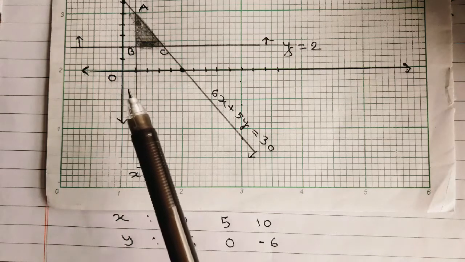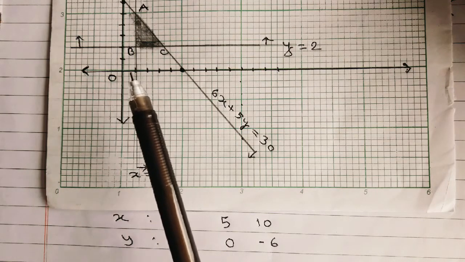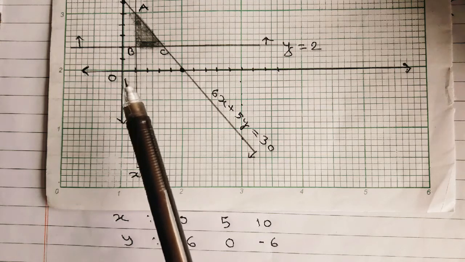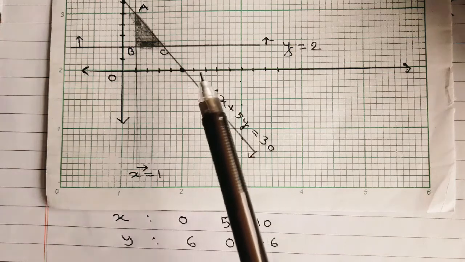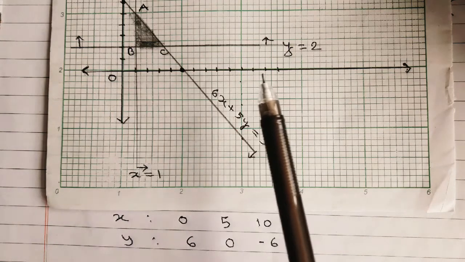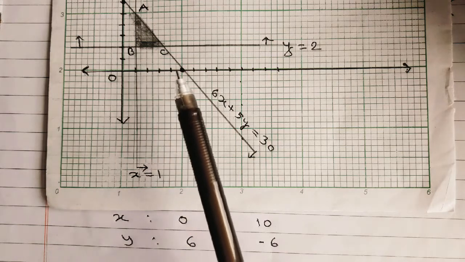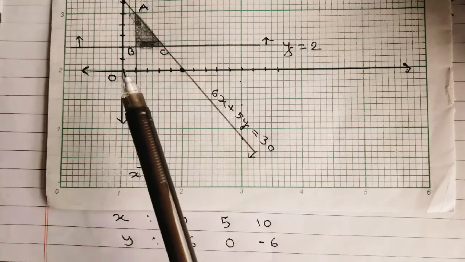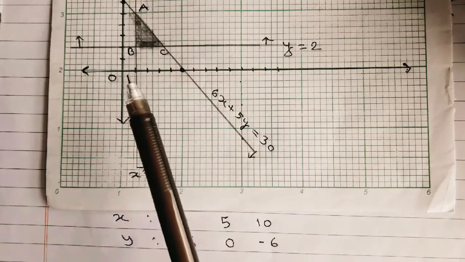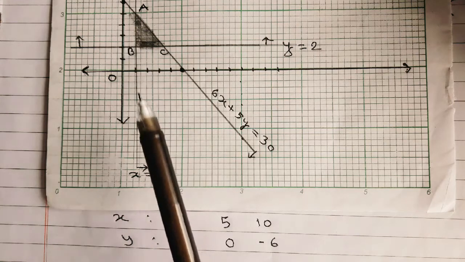For the scale of the graph, I have taken 2 squares equal to 1 unit. We can suppose any number of squares as 1 unit. So in this graph, 2 squares are supposed as 1 unit, and the x-axis and y-axis are marked by taking 2 squares equal to 1 unit. So (0, 6), the first point, we have already plotted.